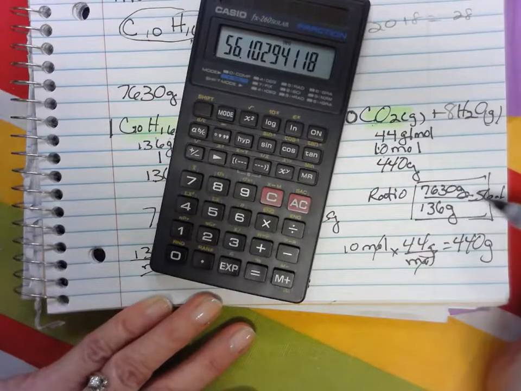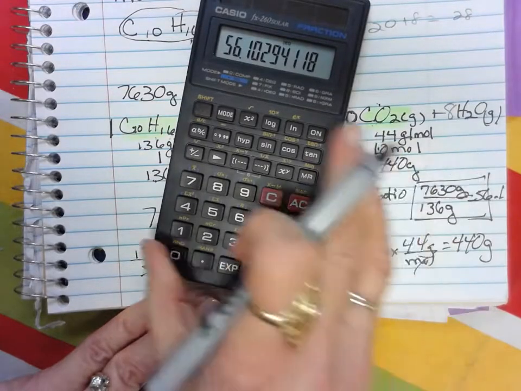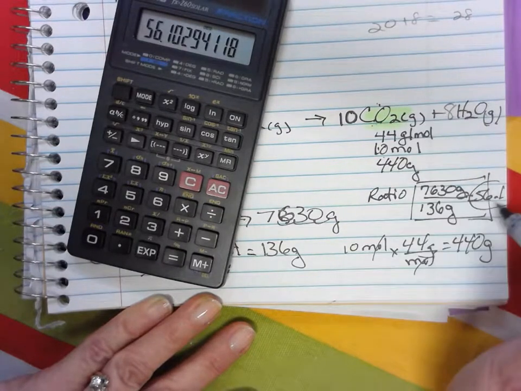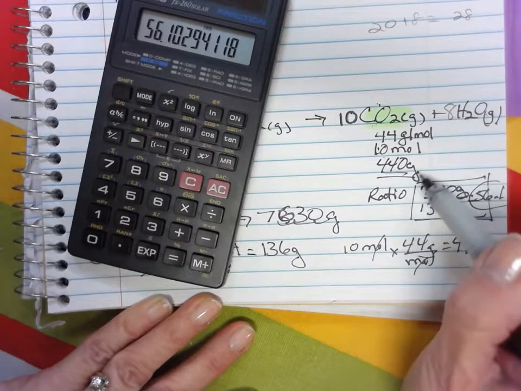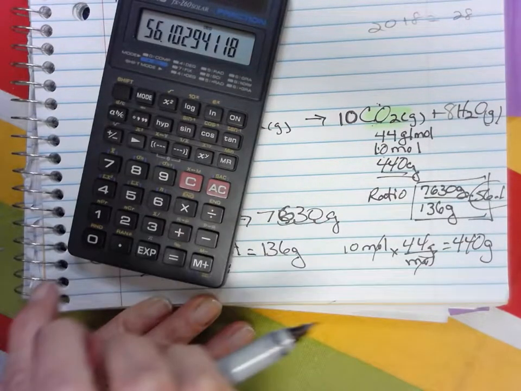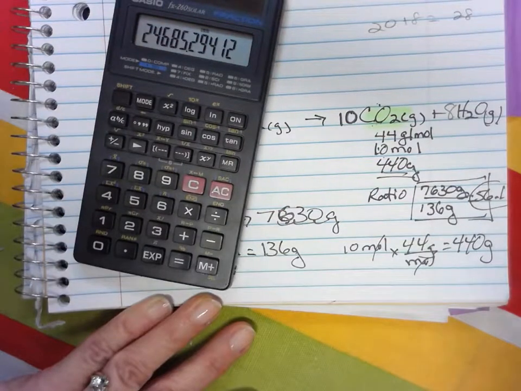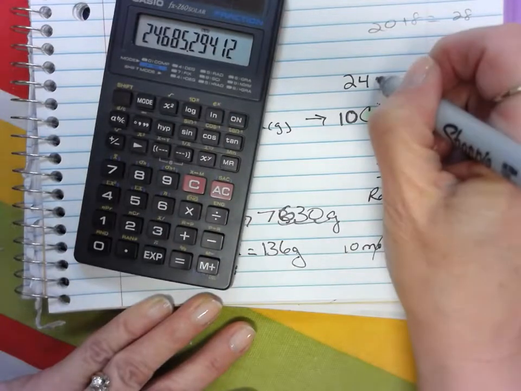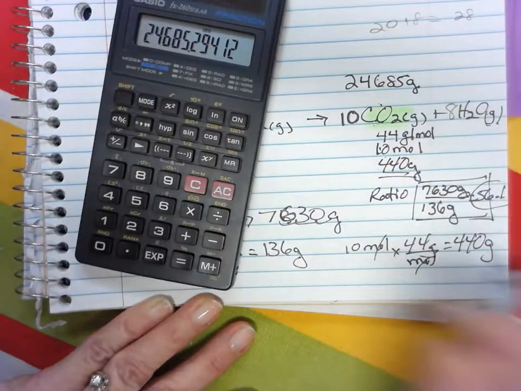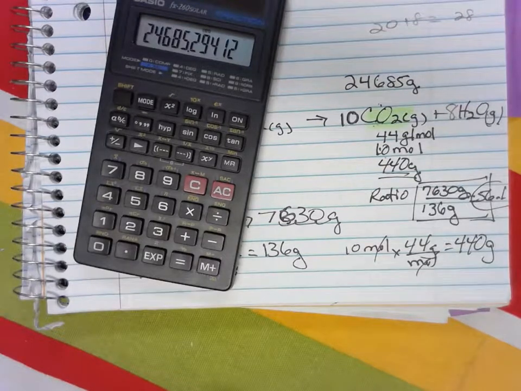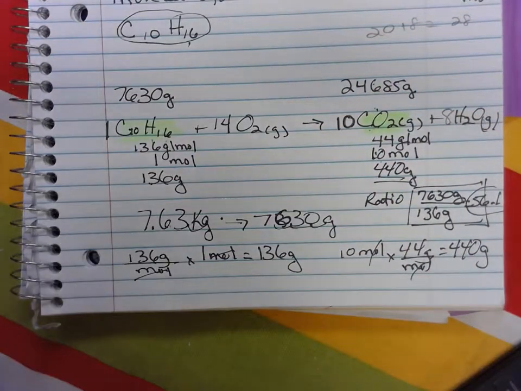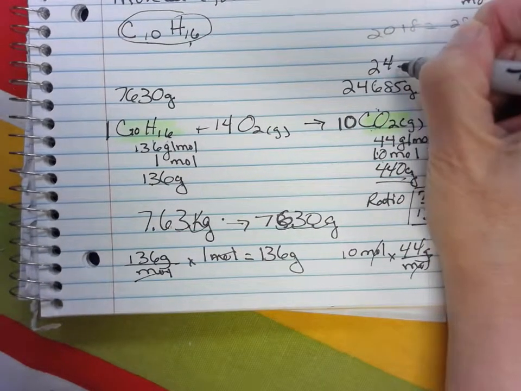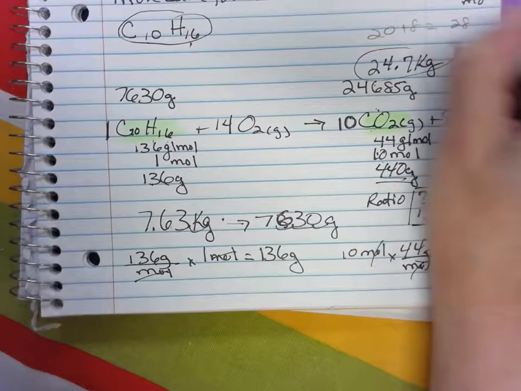That's all we're saying. So if I want to find out how many of these carbon dioxide cookies I'm going to make, I'm just going to multiply the grams by that ratio, and I get 24,685 grams of carbon dioxide. So nobody in their right mind says 24,685 grams of carbon dioxide. We normally just say 24.7 kilograms of carbon dioxide.